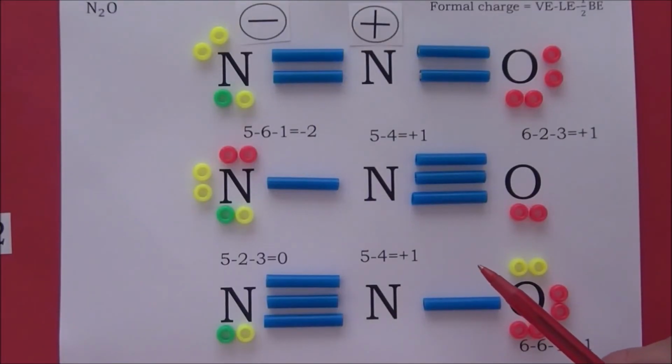At the end, we will calculate the formal charges of all atoms in the 2 resonance structures we just found.